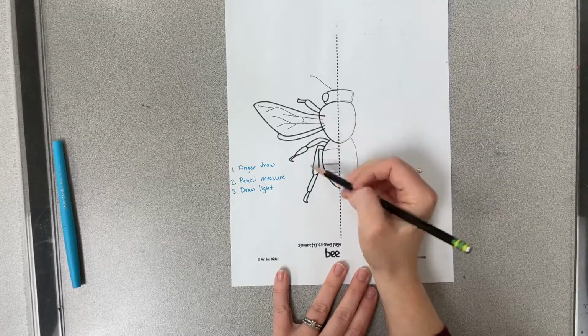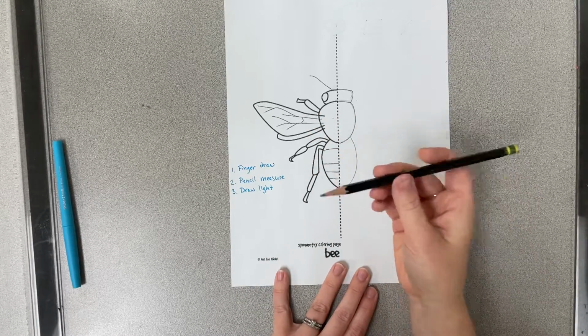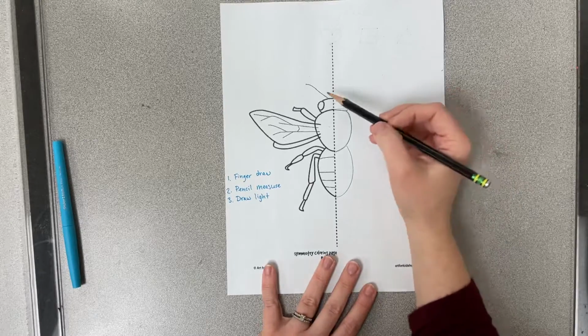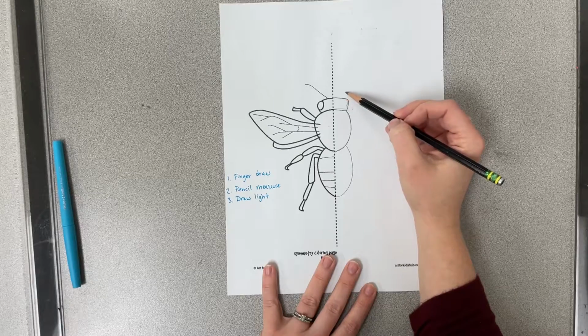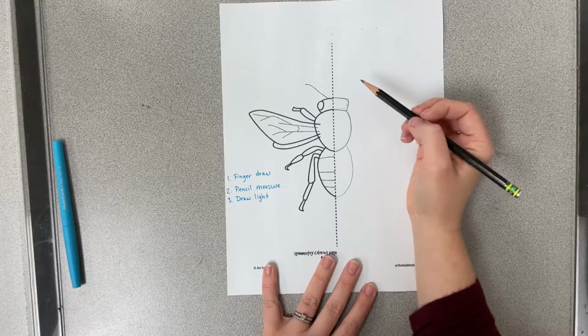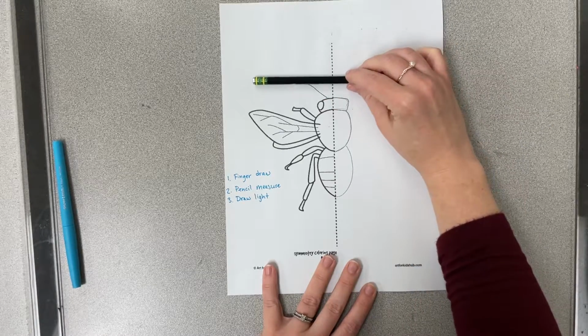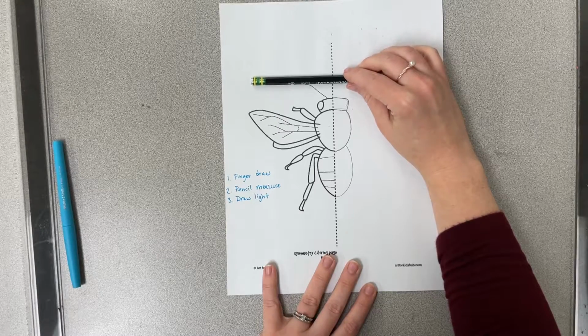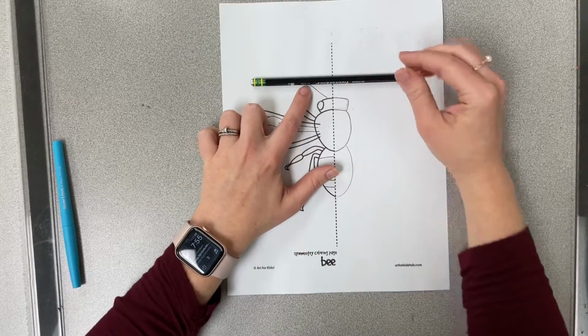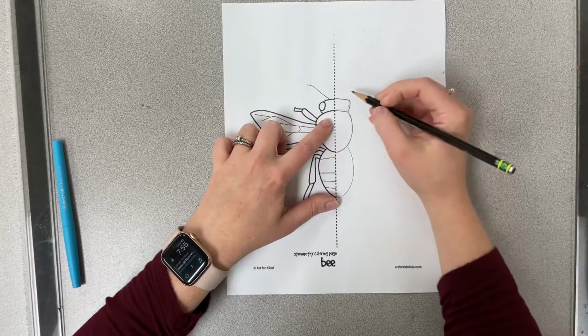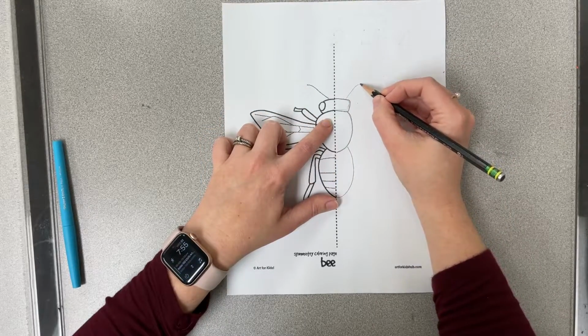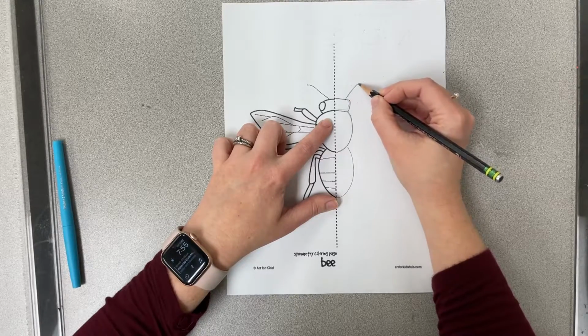Now, once we get to legs and wings, this is where pencil measuring comes in handy. For example, my bug's antenna up here. If I just randomly put a line on there, I'm not going to know where to stop. But I can use my pencil like a ruler to measure. So I can see that my antenna stops up there. So if I'm doing it on this side, I know it needs to stop right there. So I've measured with my pencil and made note of it where it needs to go.